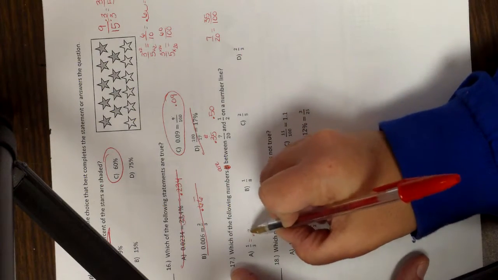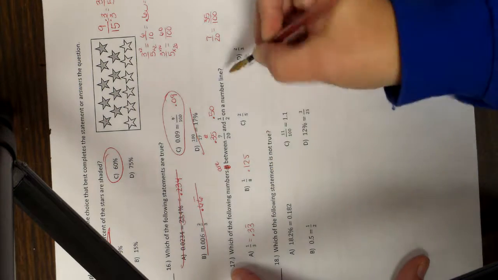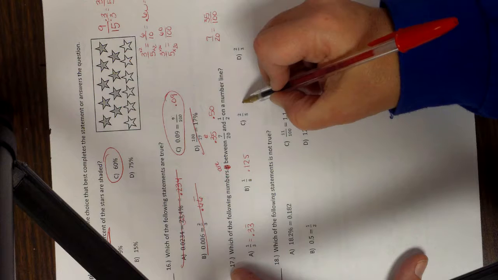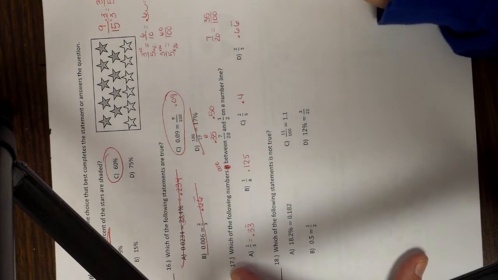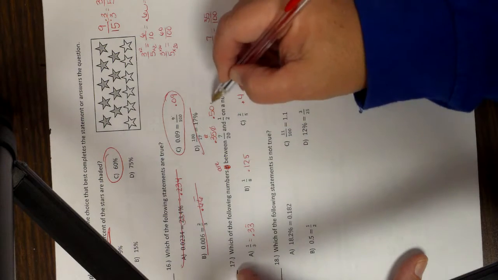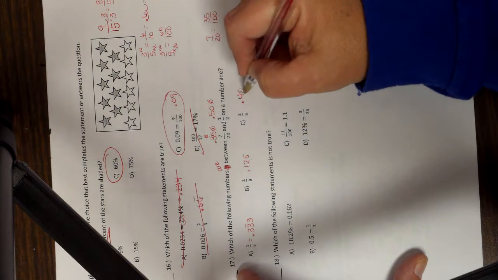1/3 is decimal .33 repeating. 1/8 is decimal .125. 2/5, 1/5 is 0.2, so 2/5 would be 0.4. And 2/3, of course, is decimal .66 repeating. This one has 3 digits, so you would want to make them all have 3 digits so you can look at them easily.